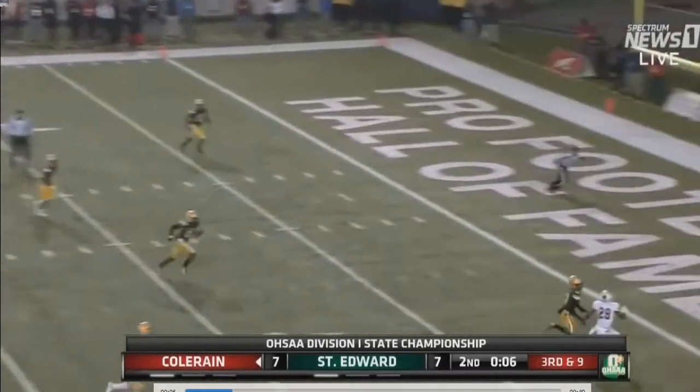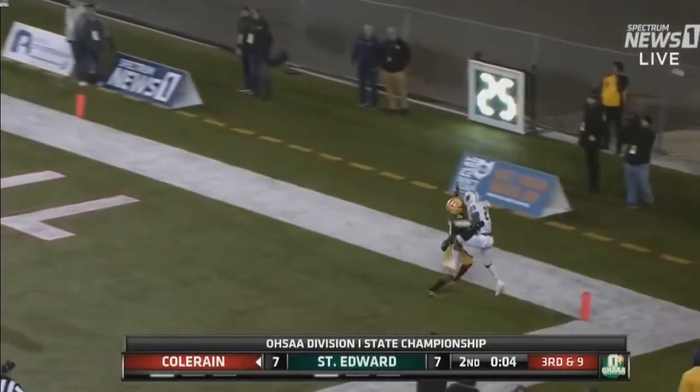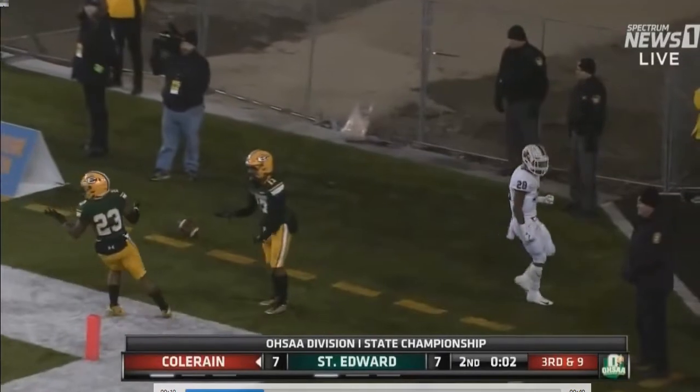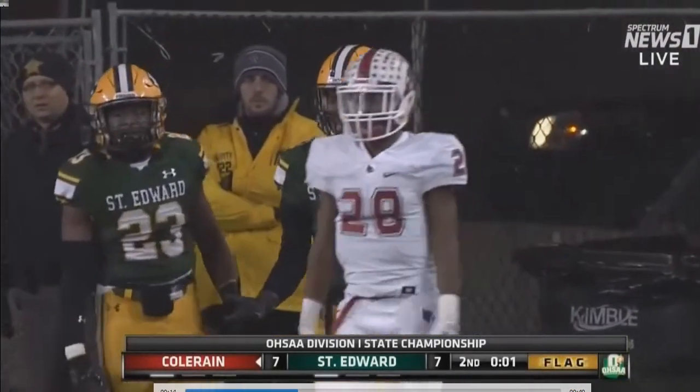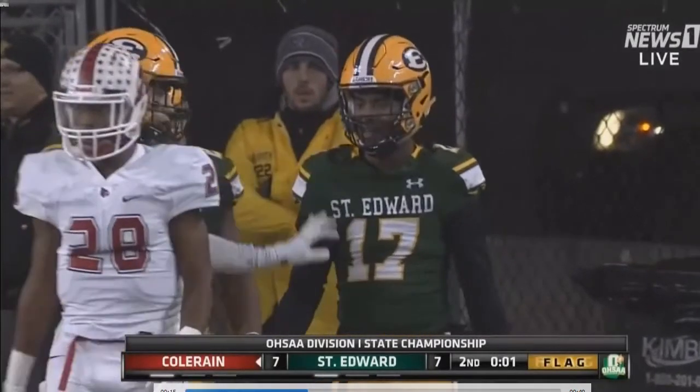We're watching the defender. This is a pretty simple call. Okay, there were 2 flags on this play. The line judge and the back judge got together and discussed this. They were on the same page.